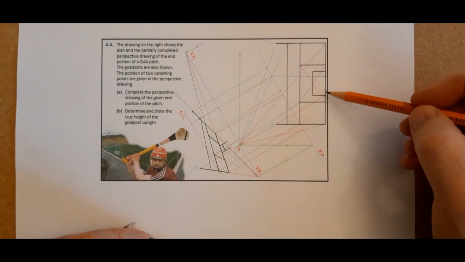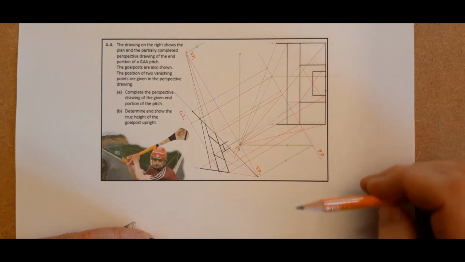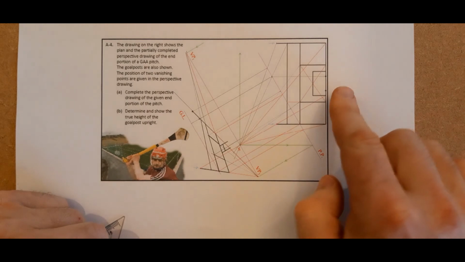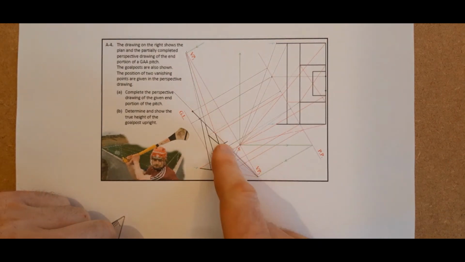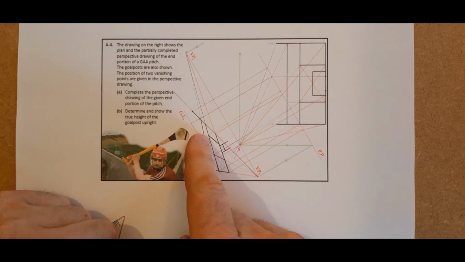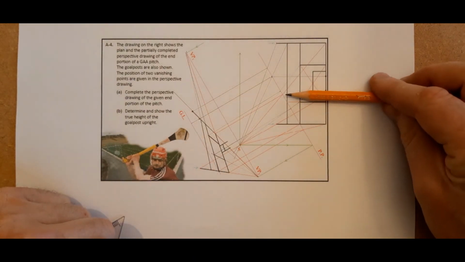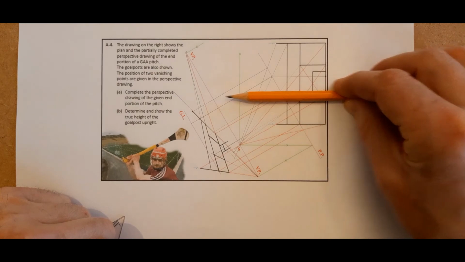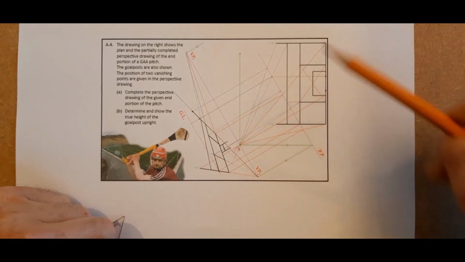Now the goalposts are themselves dots, okay, represented in plan view. But what we want to do is, you have to pretend that if we were going to shove that goalpost straight up, so to hit the ground line, we'd be looking at the true height of it, okay. And if you're doing that, it'd have to go straight out here.